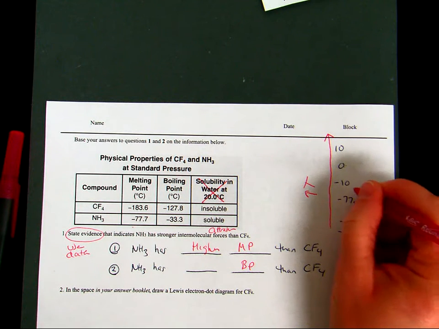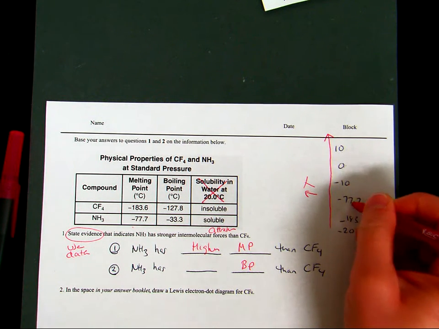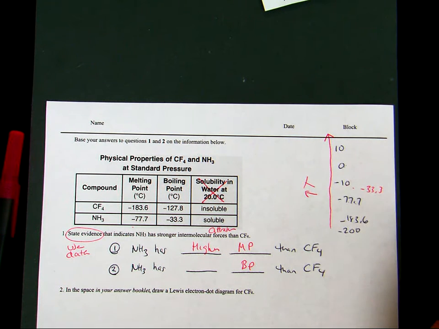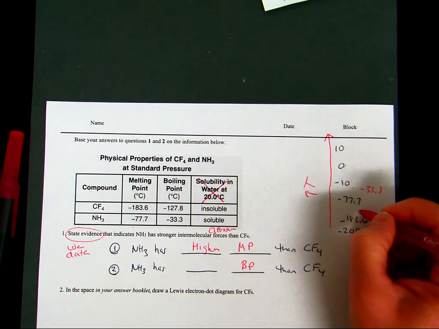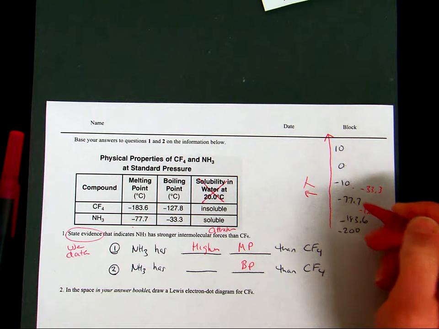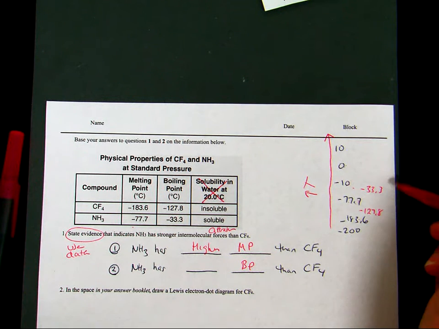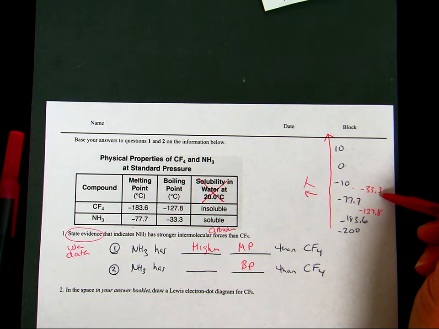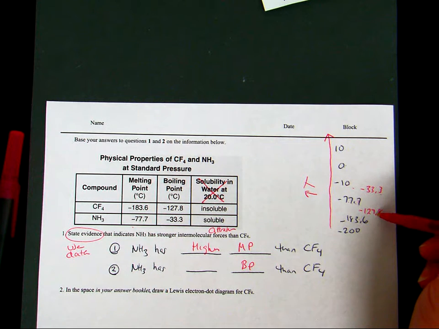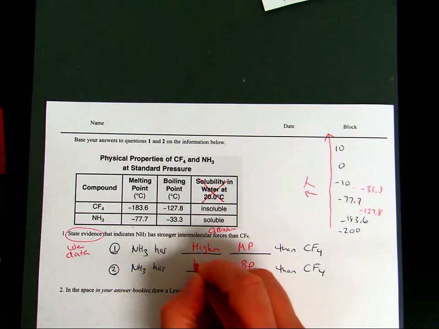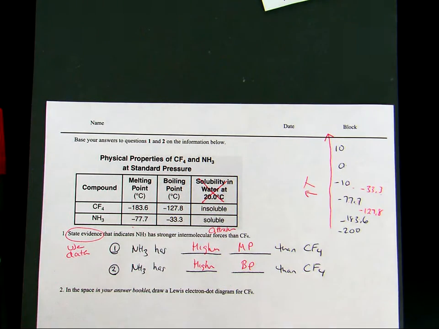Negative 33 would be between what we already have on here, so this would be negative 33.3, and negative 127.8 would be between negative 77 and negative 183. So negative 33.3 is a higher temperature than negative 127. So once again, NH3 has a higher boiling point.